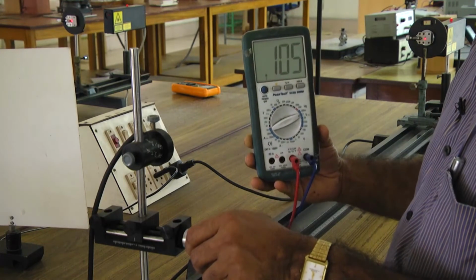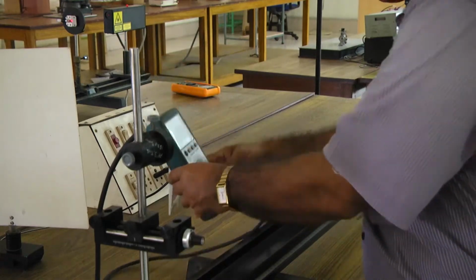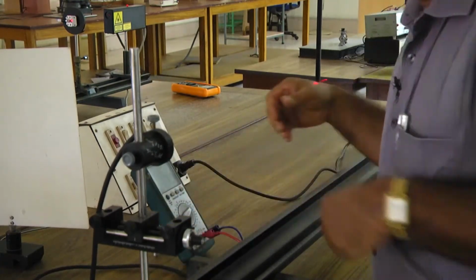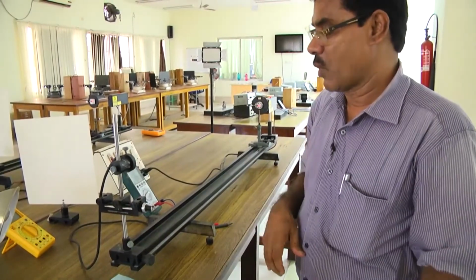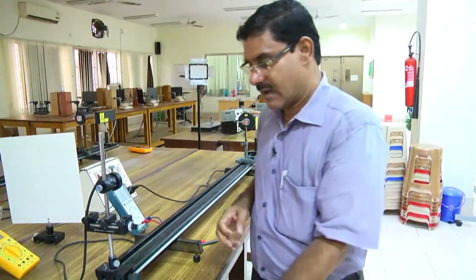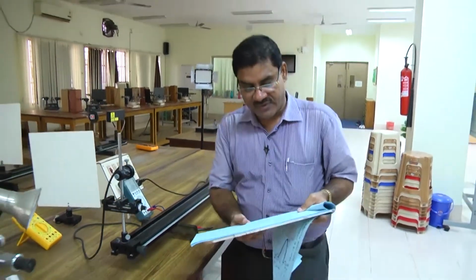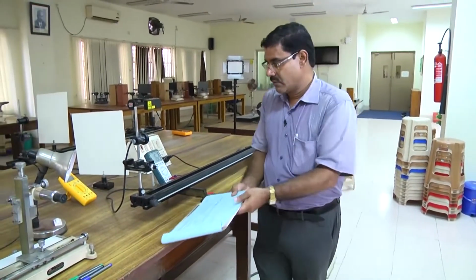So, this way you have to move and note down the photocurrent, and that photocurrent corresponds to the intensity of light, right. So, now what will we do?